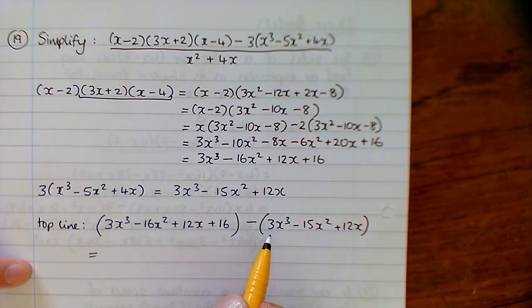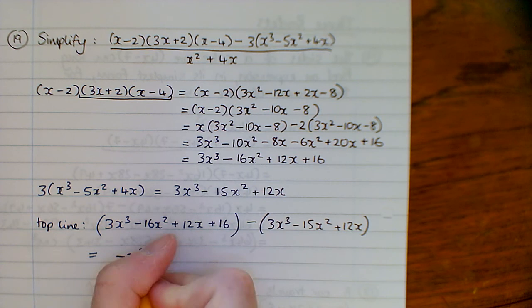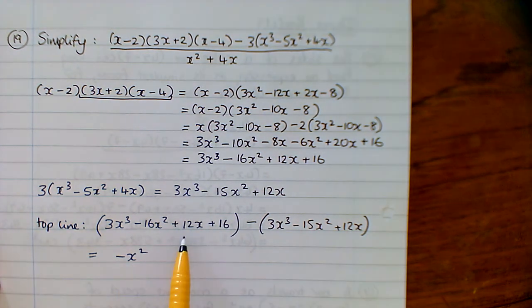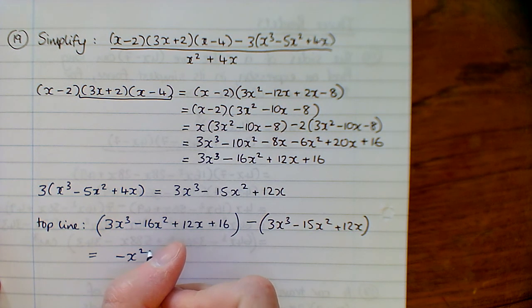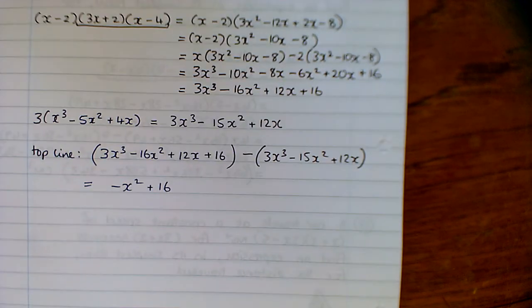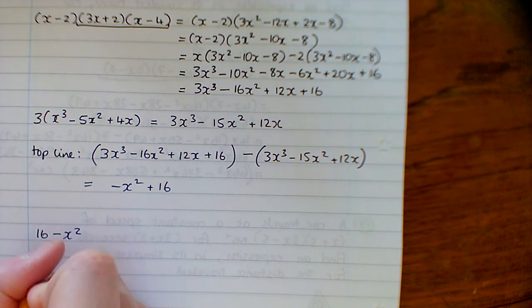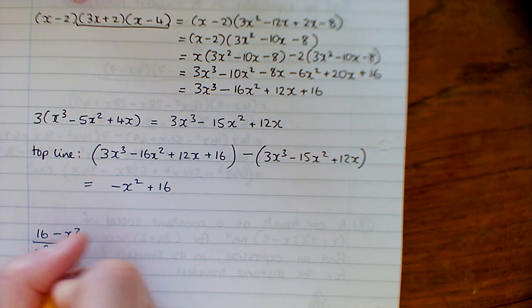So we've got 3x cubed, take away 3x cubed, so that disappears. We have minus 16x squared, minus minus 15, so that's minus 16x squared plus 15x squared. So we get minus x squared. We've got 12x, take away 12x, so it disappears. And then we will have 16. So that's our top line sorted out, putting it over our bottom line of x squared plus 4x.